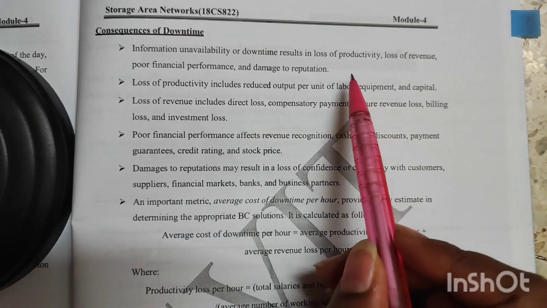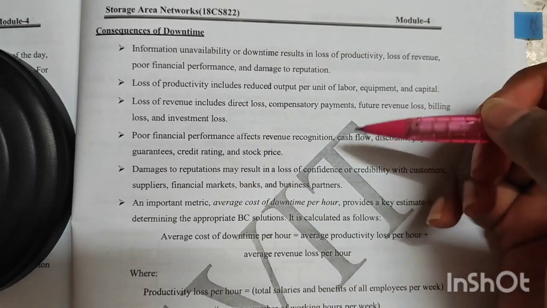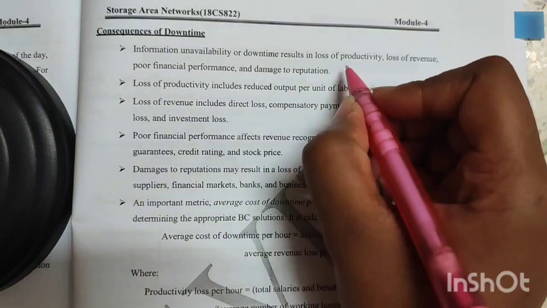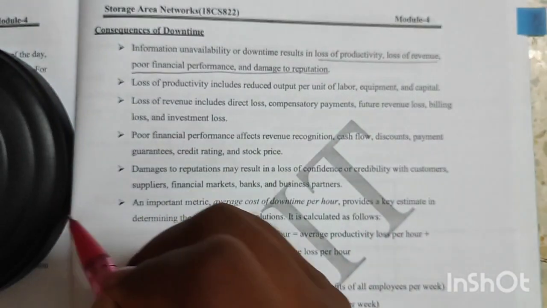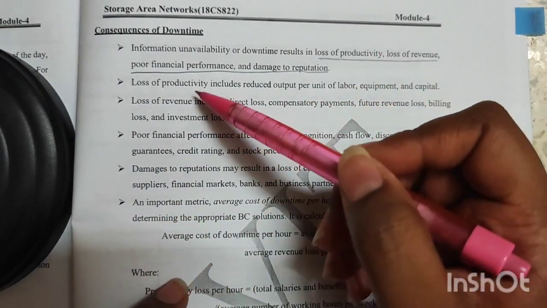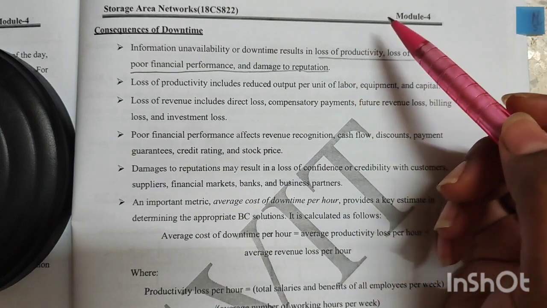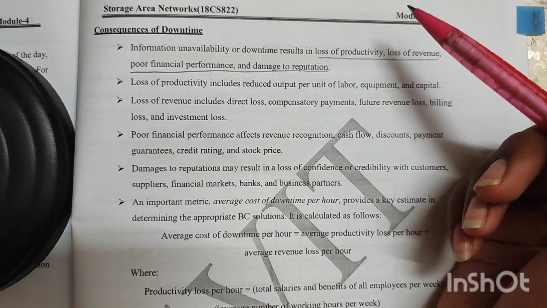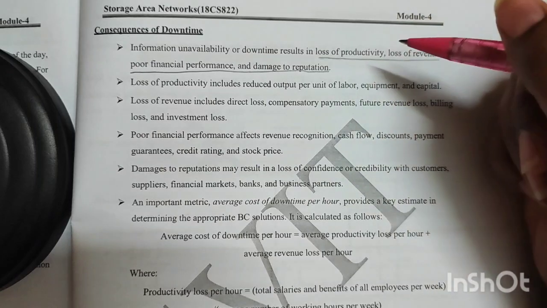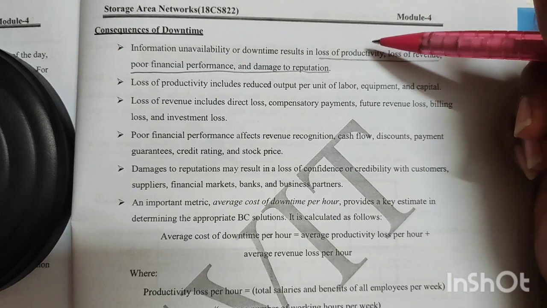Consequences of downtime. What are the consequences if your business is facing an issue? First, you have loss of productivity, loss of revenue, poor financial performance, and damage to reputation. You have to write this in detail. So what is loss of productivity? You're already paying people to work for you, right? If they don't do work because your system is down for maintenance, there is a lot of loss of productivity. You're paying them, but the work isn't getting done. You're just relaxing. That is loss of productivity.